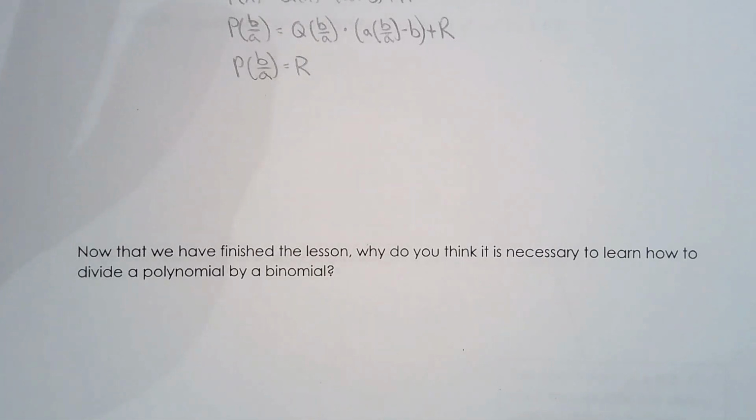And what are we trying to do? We're trying to factor a cubic or a quartic or a quintic. So that's why we introduced the remainder theorem, because it's going to help us find the factors of a cubic. To be honest with you, we really don't care about remainders unless it's equal to 0. So we'll continue this discussion in the next lesson.